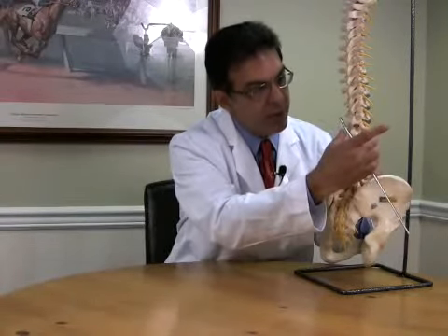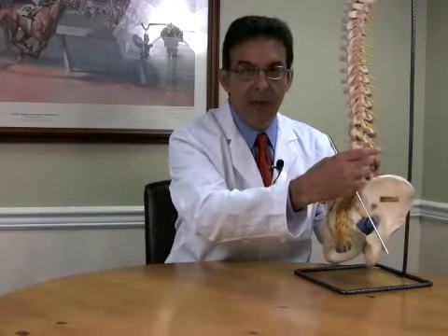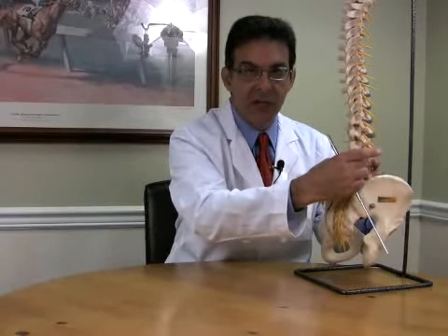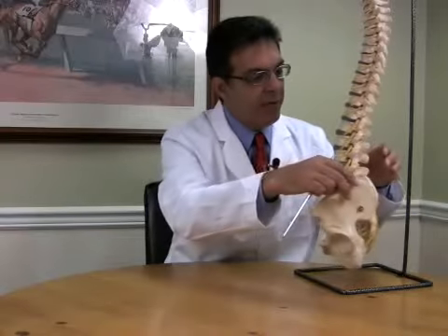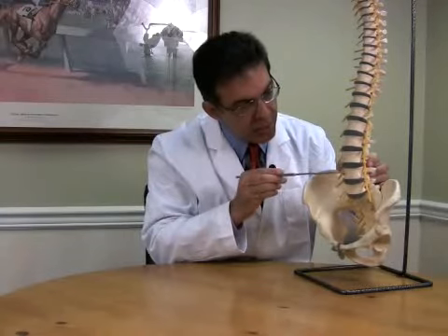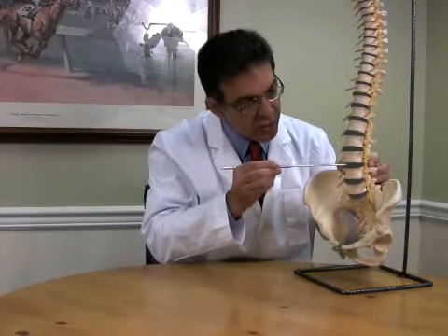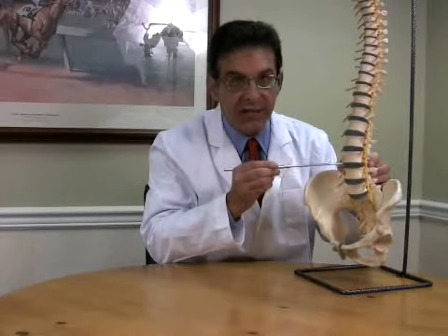You've got this pair of joints on the back side of each spinal segment, and then on the front side you have a joint that's formed between the two bony bodies and the disc in between. This gray structure right here is the disc.